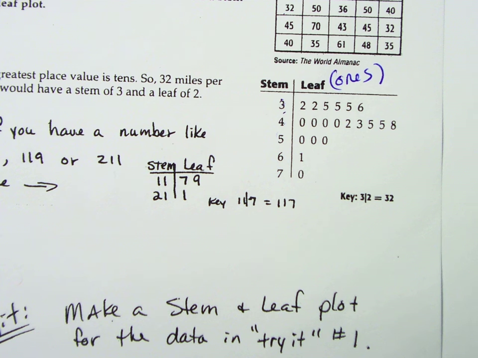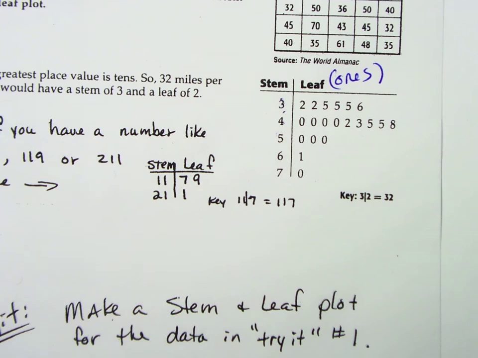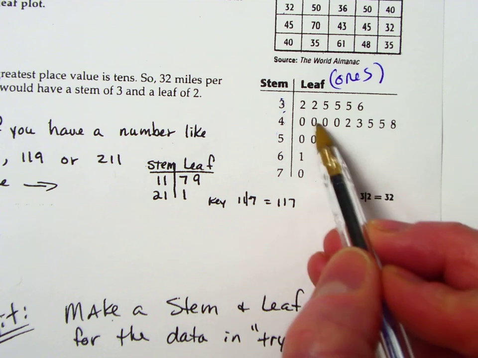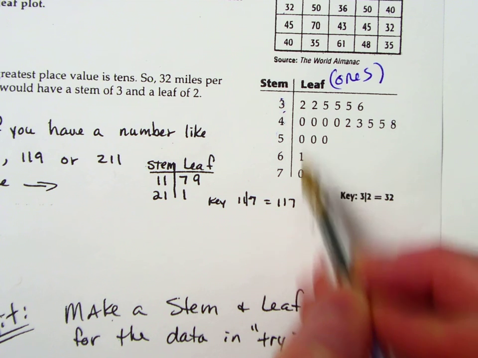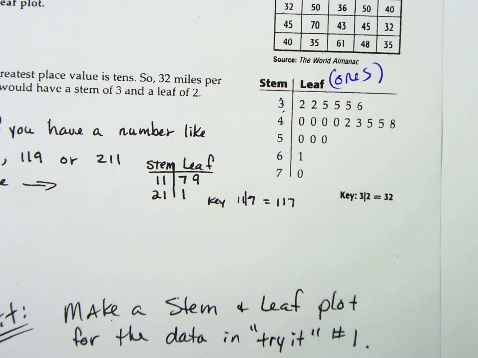Okay, could you find the middle? Yeah, you could just start counting them off, right? Could you find the average? Yeah, add them all up. And here you can count how many there are just from the leaves. So there would be 20 leaves, and you could add it up and divide by 20. So it's a really user-friendly way to organize some data, okay? And it can find just about anything you want.